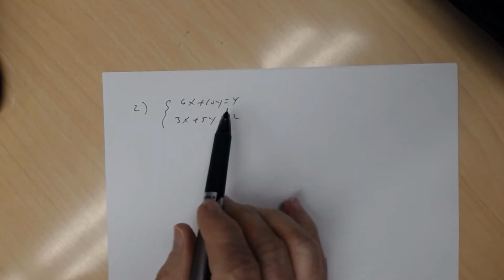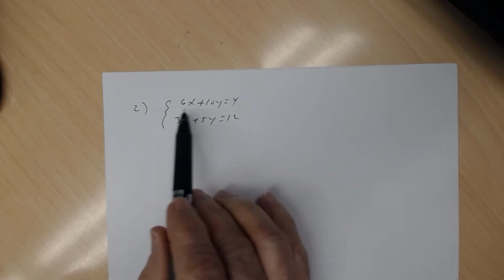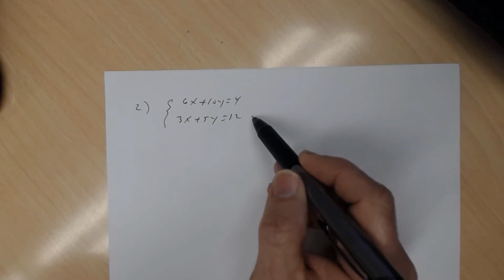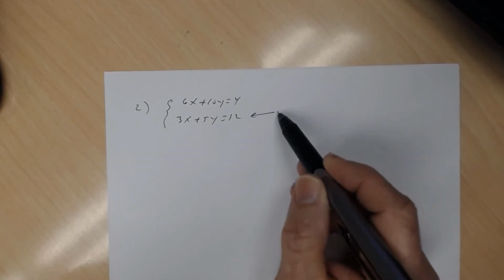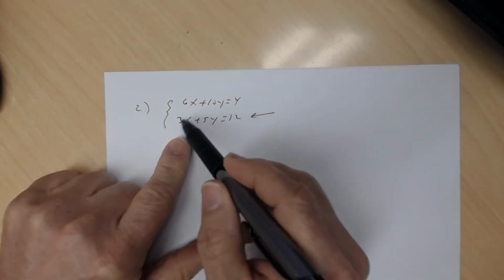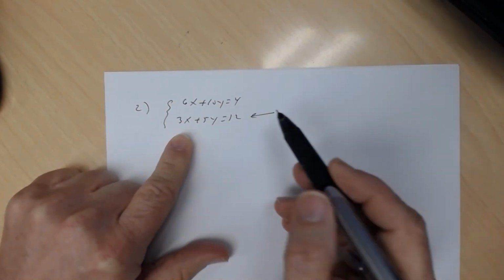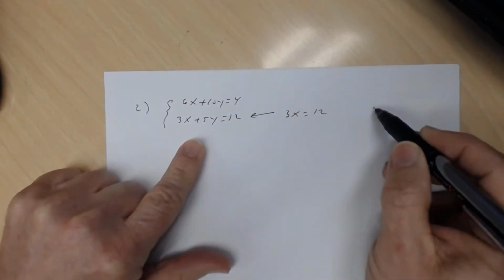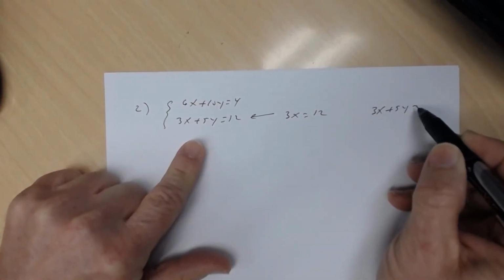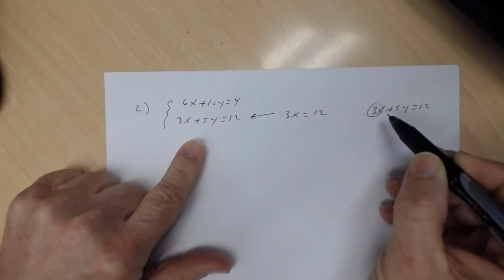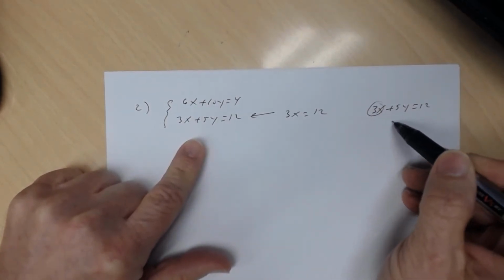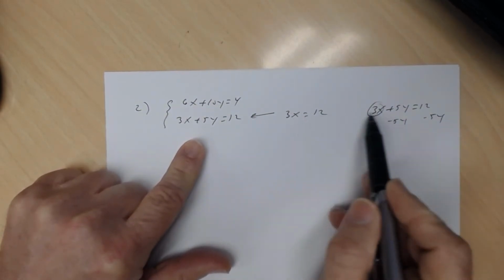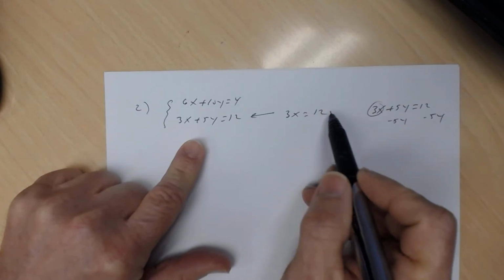So it does not matter which equation you choose. Just pick an equation and solve for one of the variables. So if you want to go to this equation here, that's fine. And let's just go ahead and solve for x in this case. So I get 3x equals 12. Now remember, you got to be careful with what you're doing here. If you're going to get this term by itself, you're really subtracting 5y from both sides. So this becomes 3x equals 12 minus 5y.